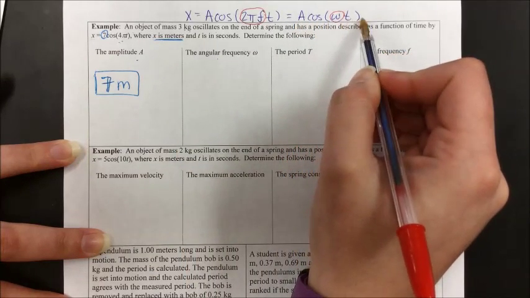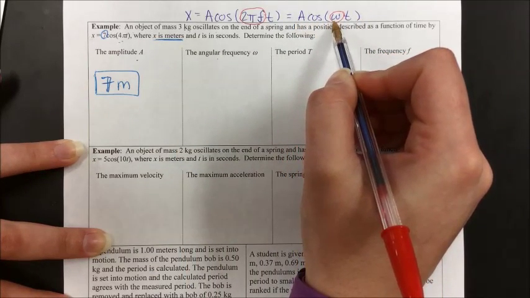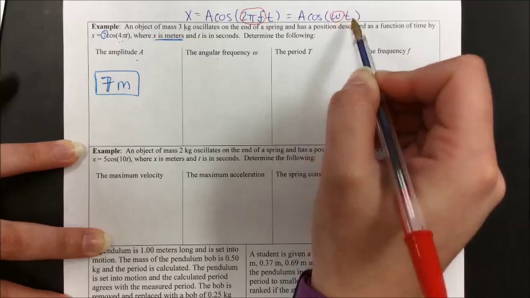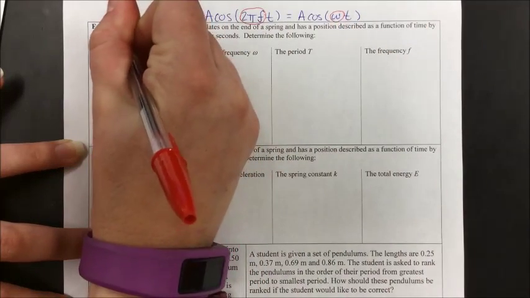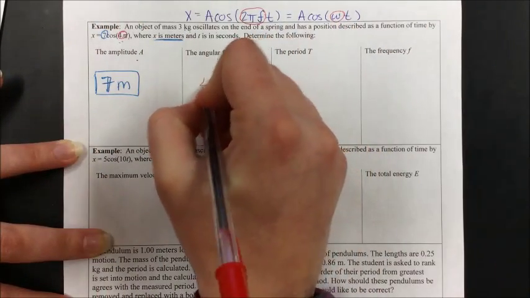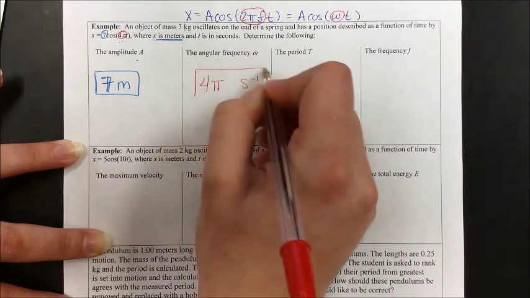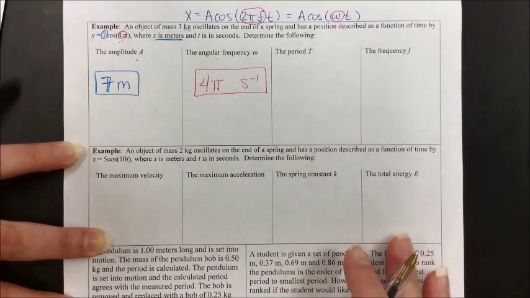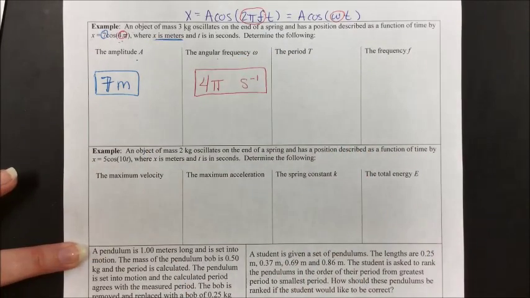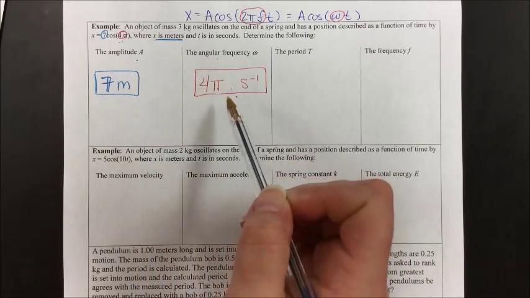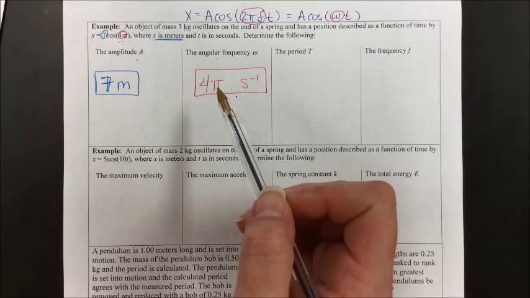So if we look at our formula, angular frequency is within the cosine, and it's multiplied by t. So that's this part here. So that would make this 4 pi. And of course we want to include the unit, so seconds to the negative 1.